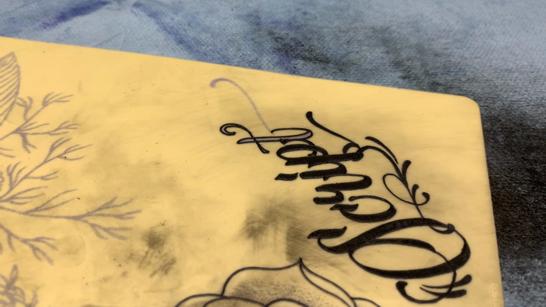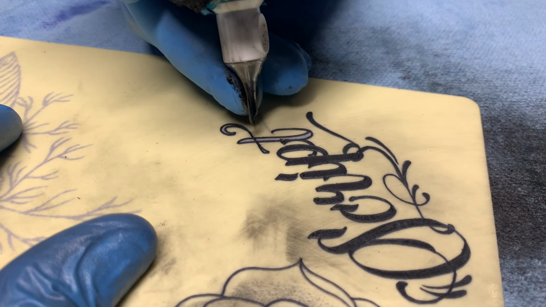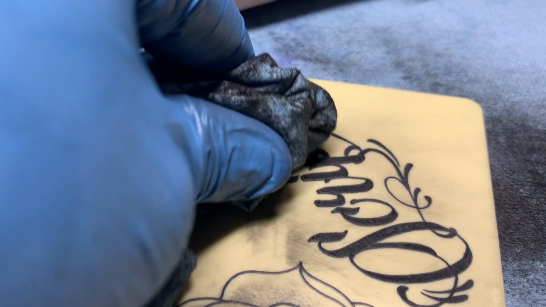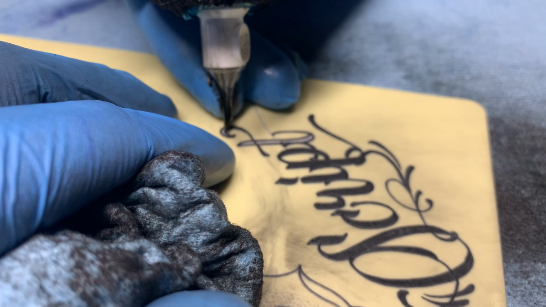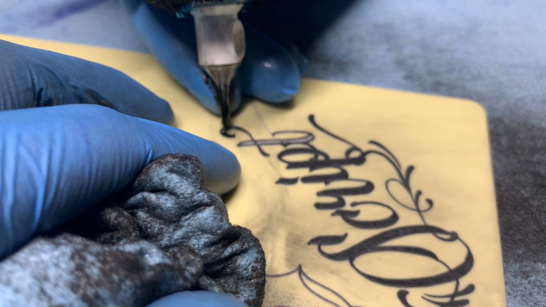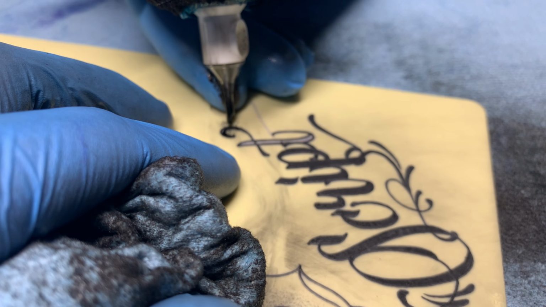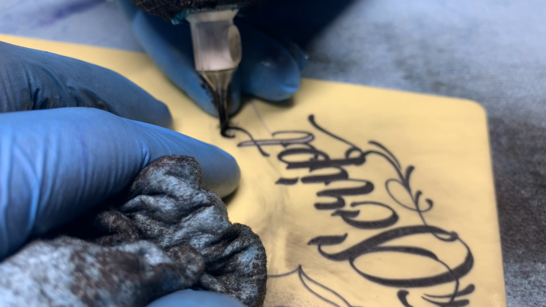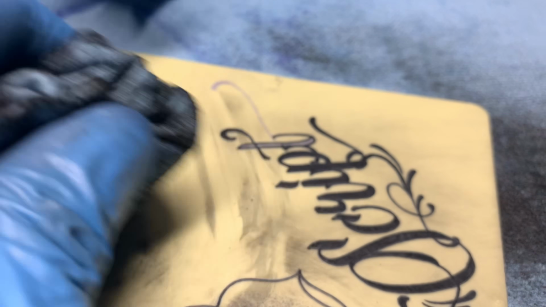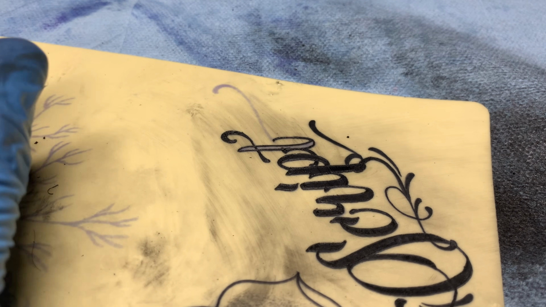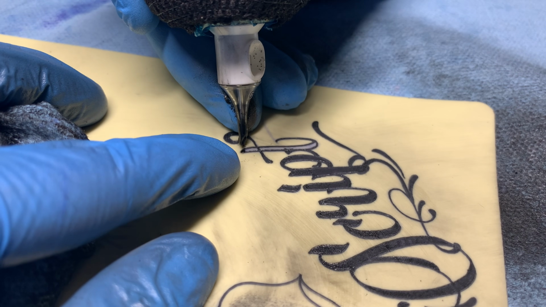Typically I would fill in this T, so we're gonna go ahead and just proceed as we normally did this entire tattoo, just filling in all the spots. So that way we get that discomfort over with for the client. After that, we could finish that last detail that you see here off the T. Just one fill here rather.